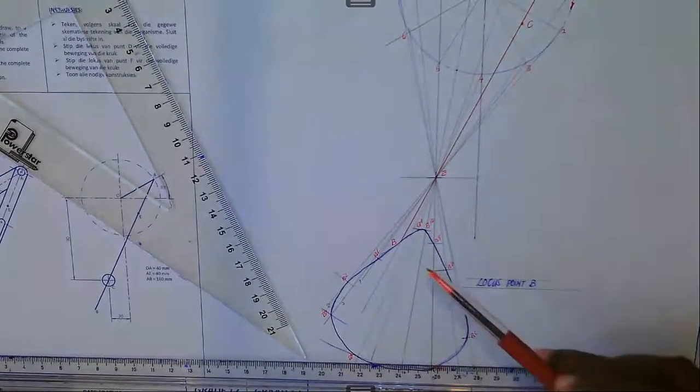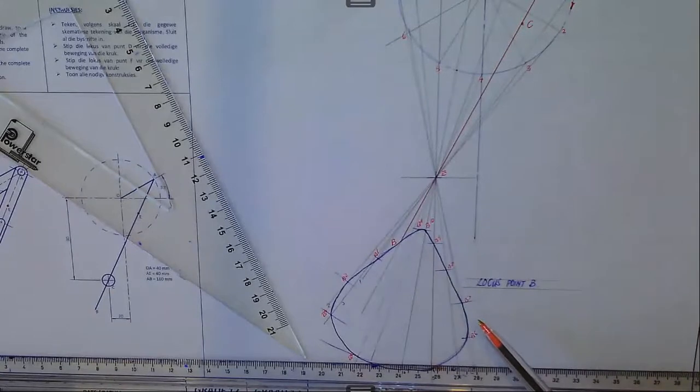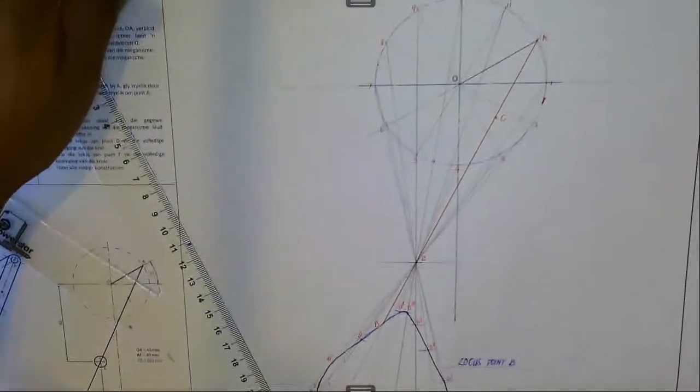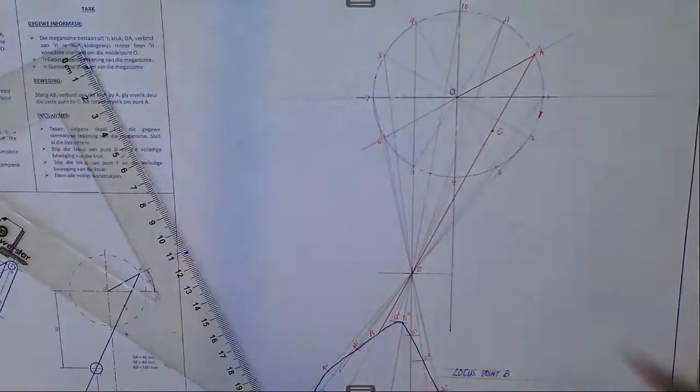So we defined the locus of point B. The next thing that we want to do now is to find the locus of point C. The process is basically the same. You take your compass again.